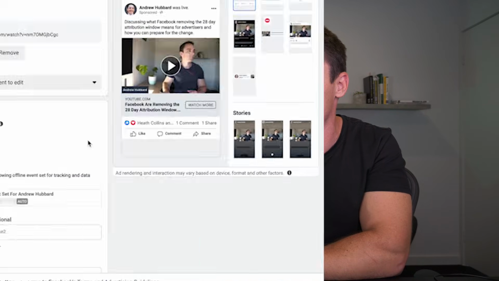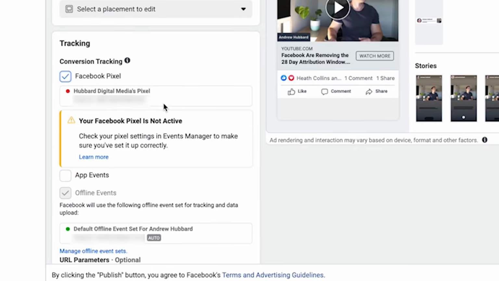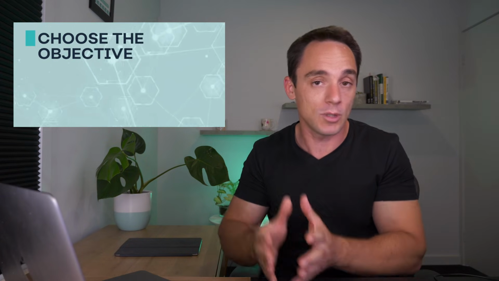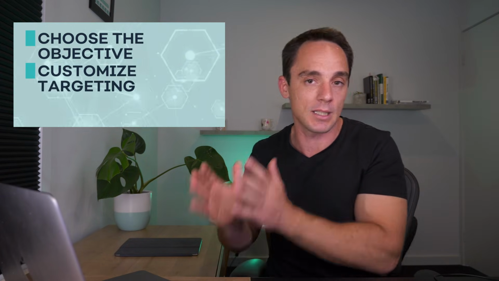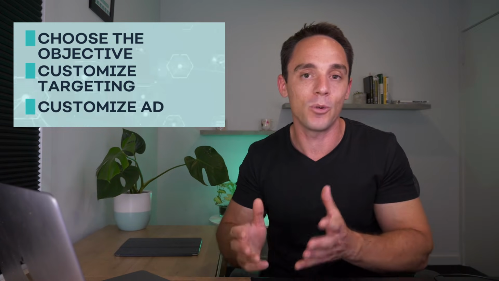Now I can just select my conversion tracking here if I wanted to turn that on, and I'm done. So I've taken that post that was on my Facebook page, and instead of using Boost Post, I've come in here and turned that exact post into an ad or into a promoted post, but I've done it in a way that now I can choose the objective that I want, meaning I'm going to get the results that I want, and I can customize it, customize the targeting, and customize the ad if I want to as well. It's a much more effective way to do it. I highly recommend using this method instead of using the Boost Post method if you are going to set up and promote your posts. Much better way to do it.